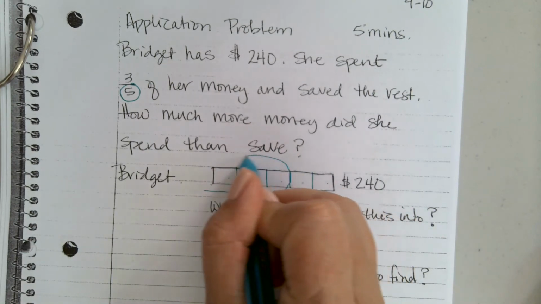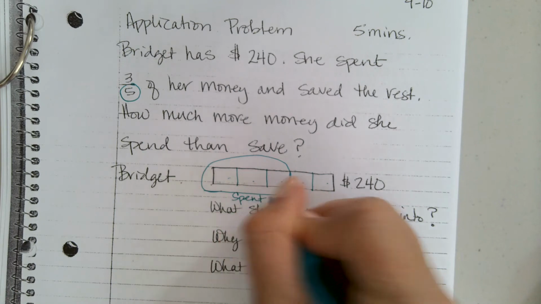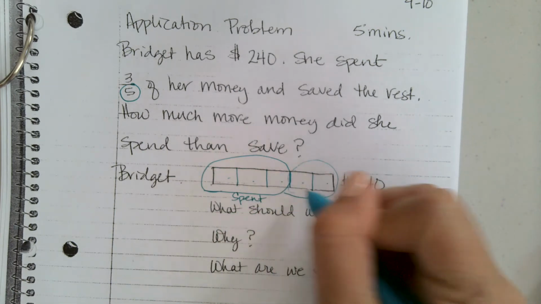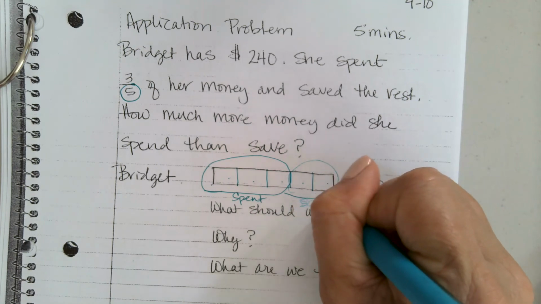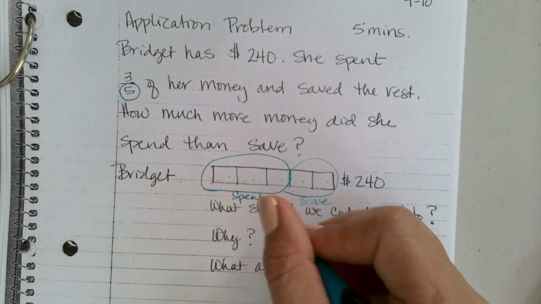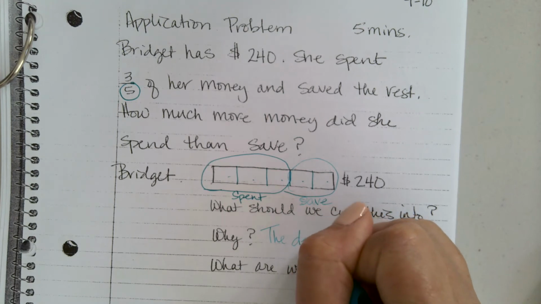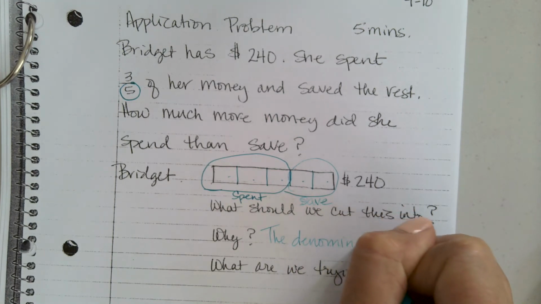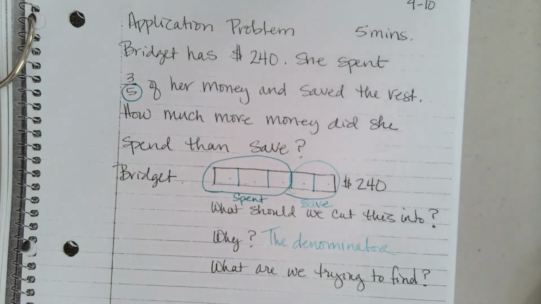She spent 3/5 and she saved this much, right? All right. So why did we cut this into fifths? The denominator told us to, right? So what are we trying to find?